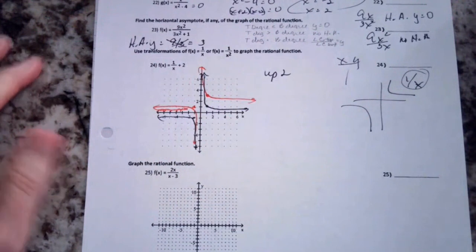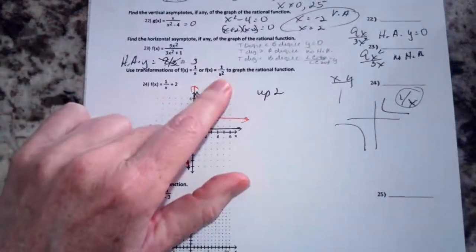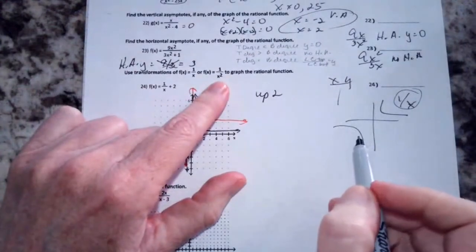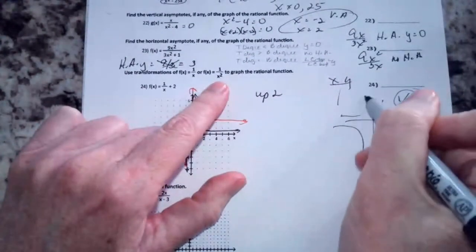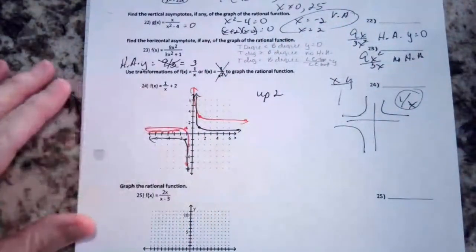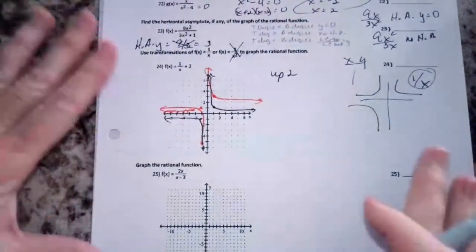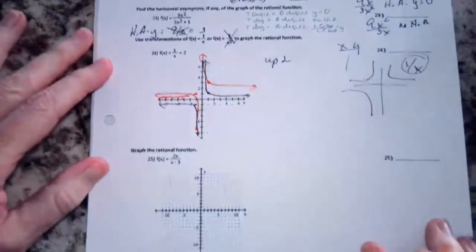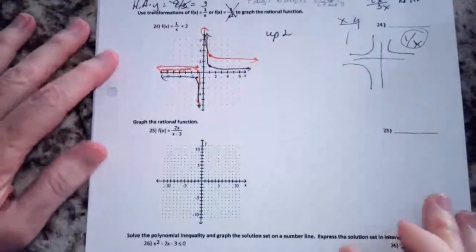It's something on my brain about that. Oh, 1 over x squared, that's where you just move this guy up to the top. It would be in the first and second quadrants, but you're not going to have a 1 over x squared on your final exam. This practice is very good practice for the actual test.